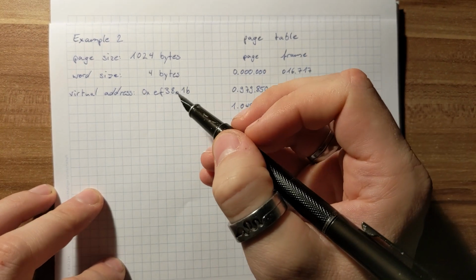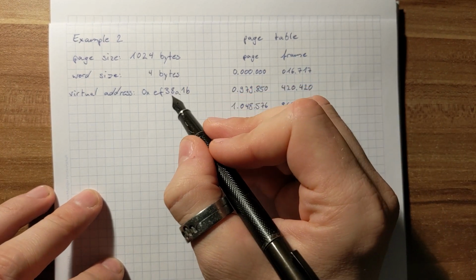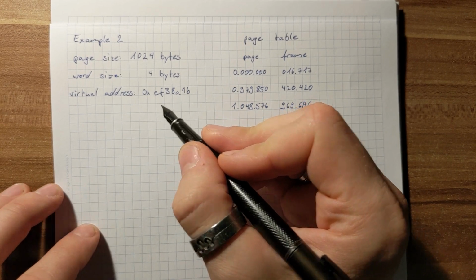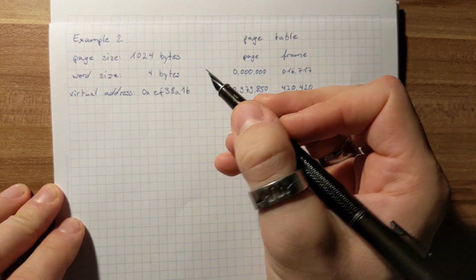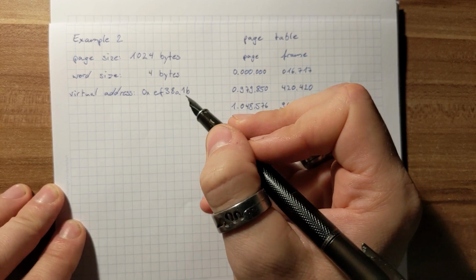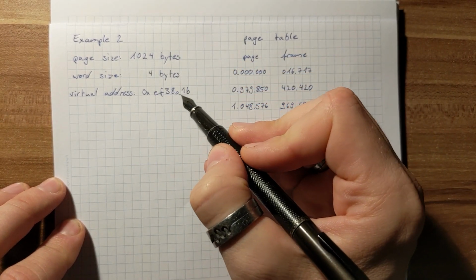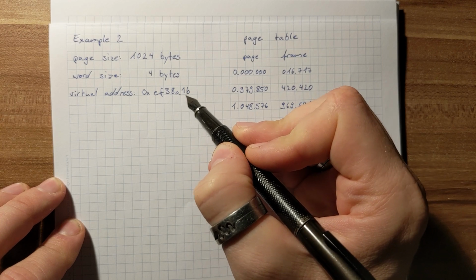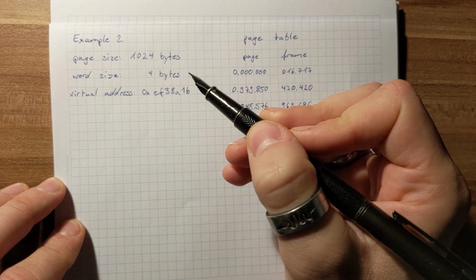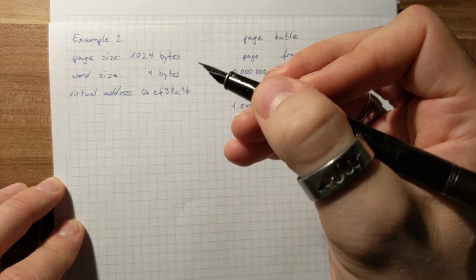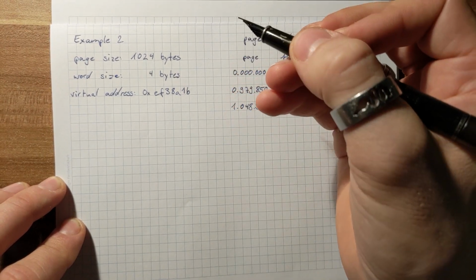So what do we do first? We want to figure out what part of the virtual address is the page offset, because then we know that the rest is the page number that we actually have to find in the page table. To do that, we have to know how many digits we need to represent all addresses in that given page. And for that, we have to know how many addresses there are.